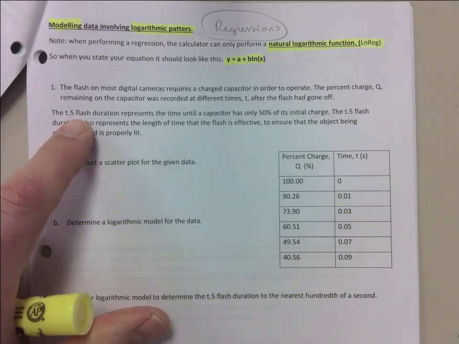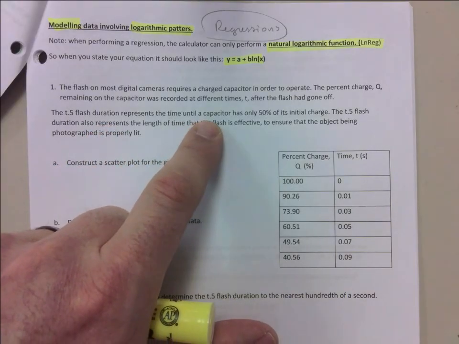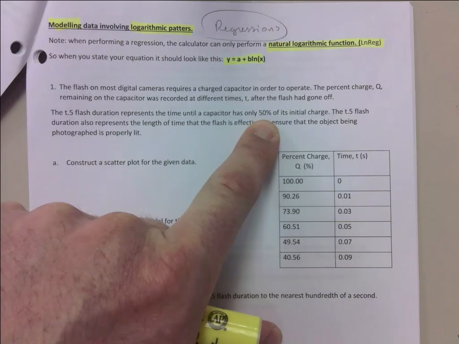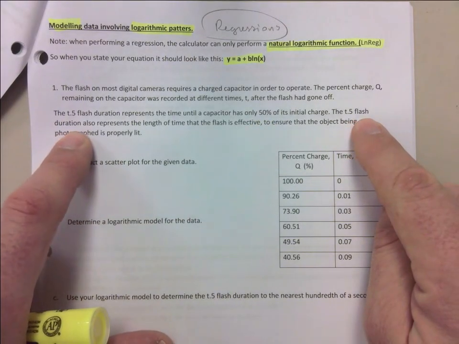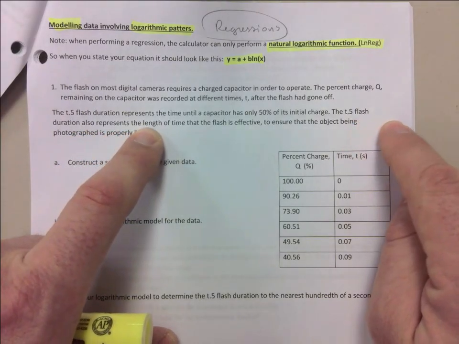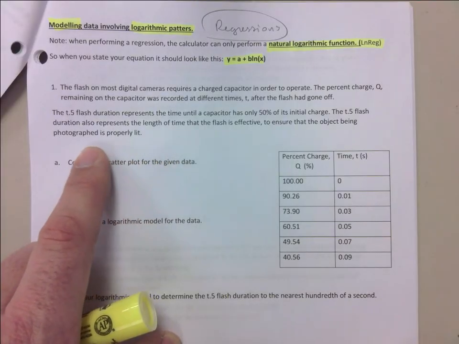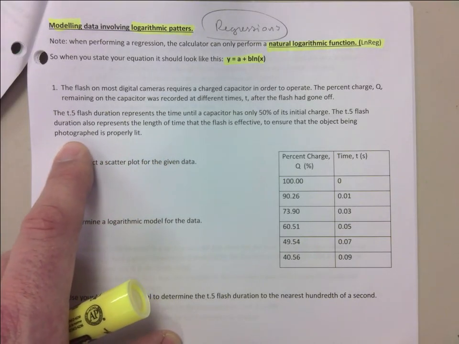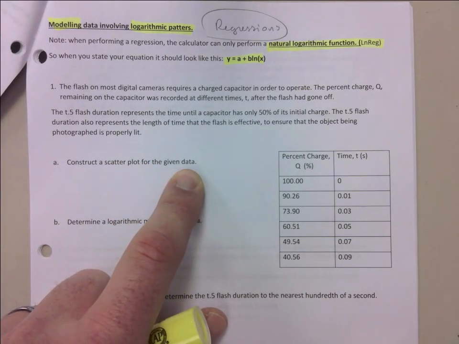The T5 flash duration represents the time until a capacitor has only 50% of its initial charge. The T5 flash duration also represents the length of time that the flash is effective to ensure that the object is being photographed properly. Construct a scatter plot of the given data.